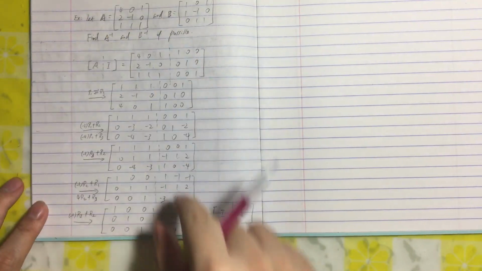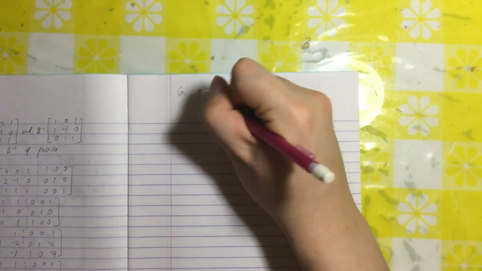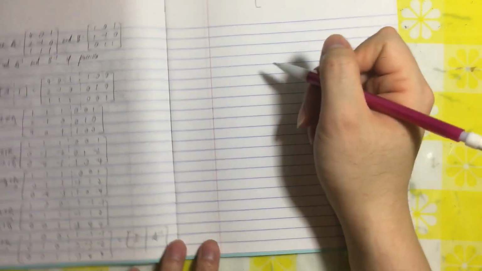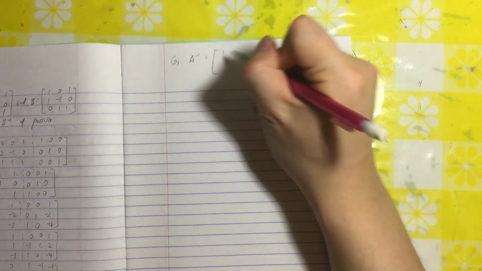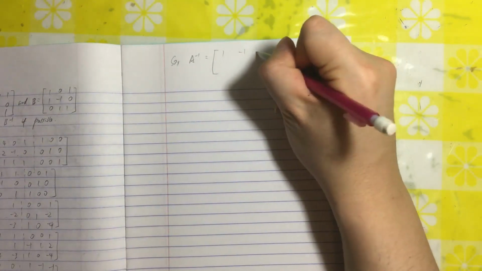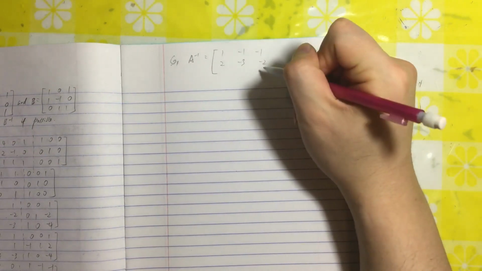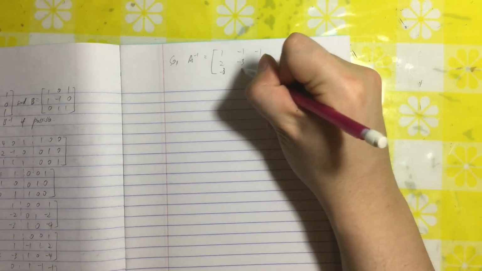Once I make A the identity matrix, matrix I becomes the inverse matrix of A. So this is the inverse matrix of A. So the inverse matrix of A is this matrix: 1, negative 1, negative 1, 2, negative 3, negative 2, negative 3, 4, and 4.